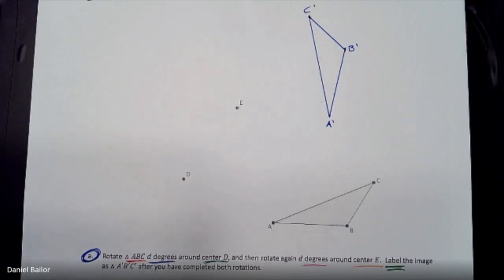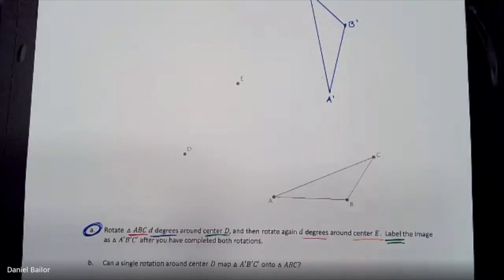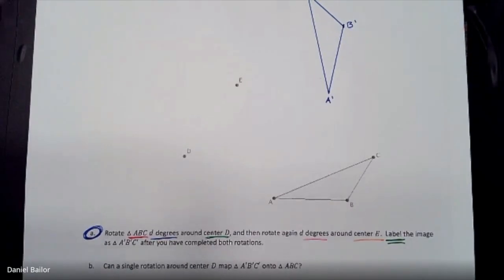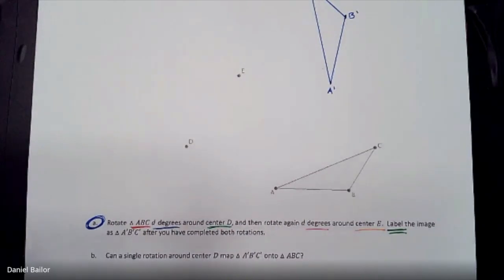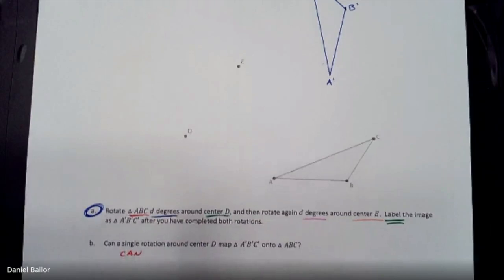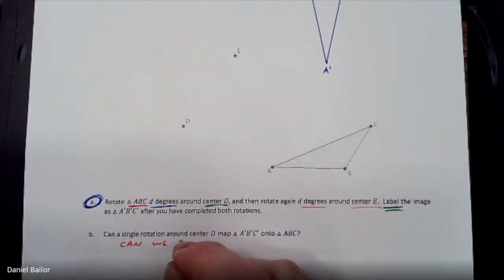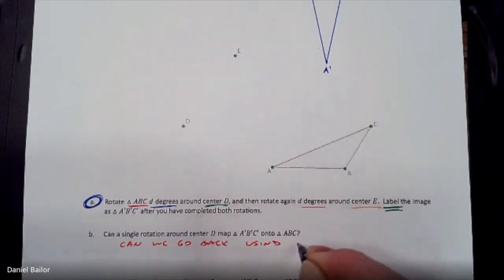Next, let's look at part B. Part B is asking a question: can a single rotation around center D map the prime back? So can we go back using just D?